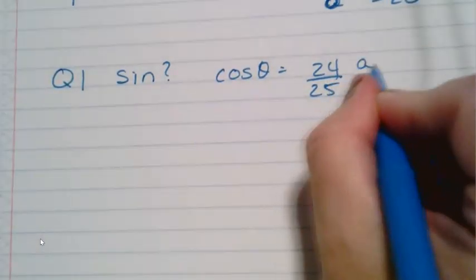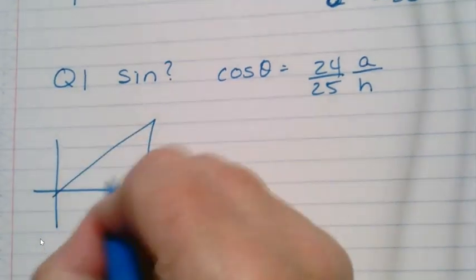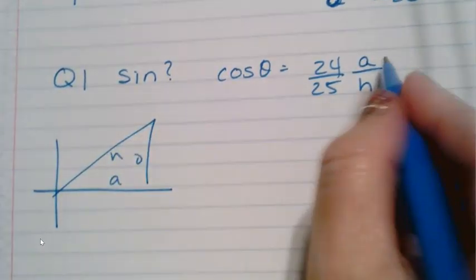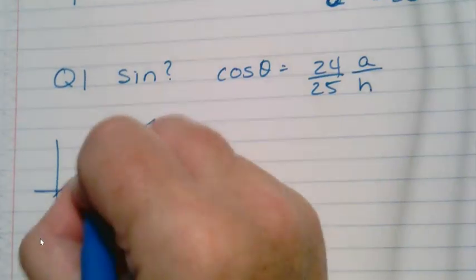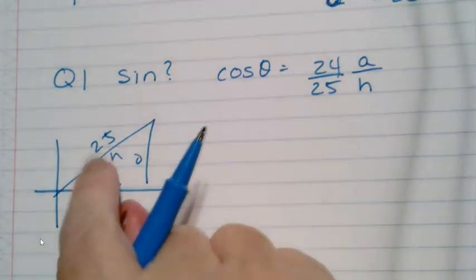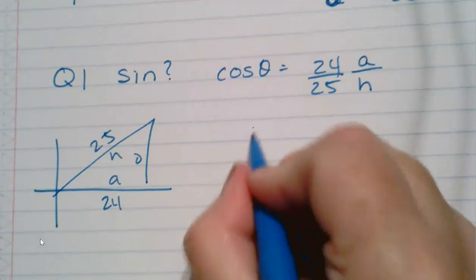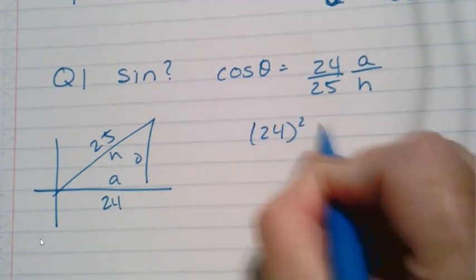Last one here. Quadrant 1. What is sine if cosine is 24 over 25? So cosine is A over H. AOH. So 24 and 25. So here's where we just got to be careful. We know our hypotenuse, so we know our C value.